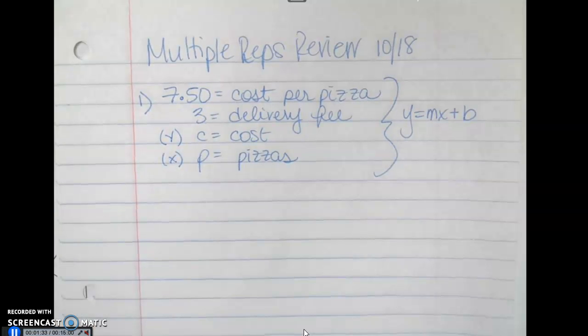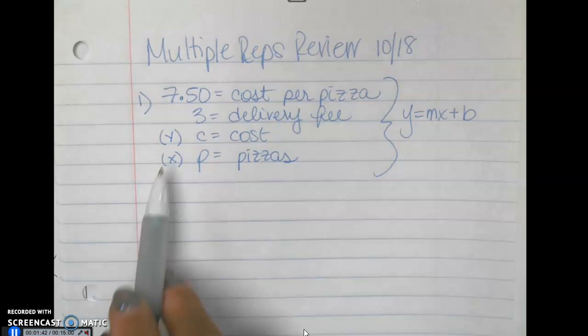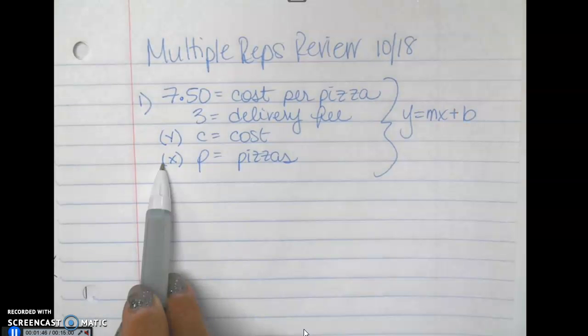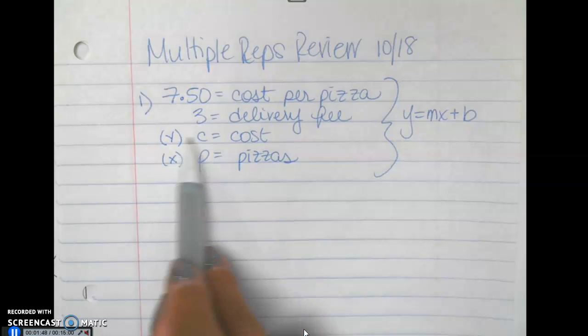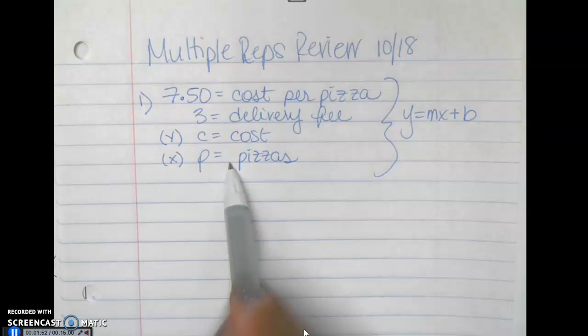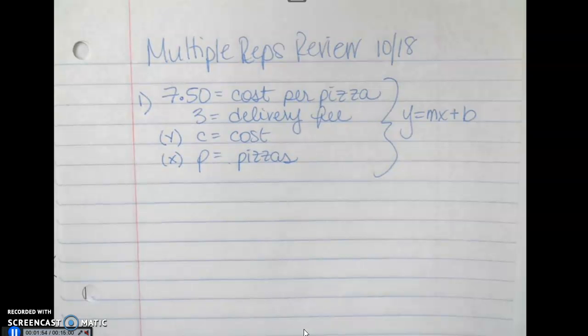The number of pizzas determines how much I pay. Not the amount of money determines how many pizzas I get. Not the other way around. So this is my dependent variable. This is my independent variable. Again, the number of pizzas determines how much I pay, not how much I pay determines how many pizzas I get. Okay?